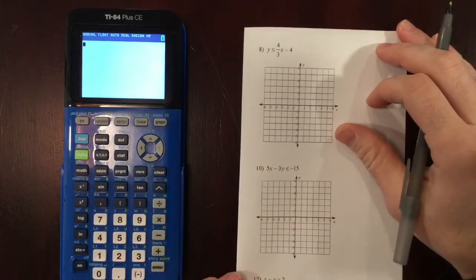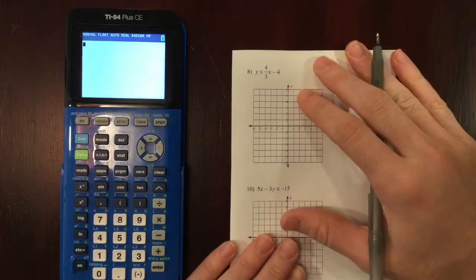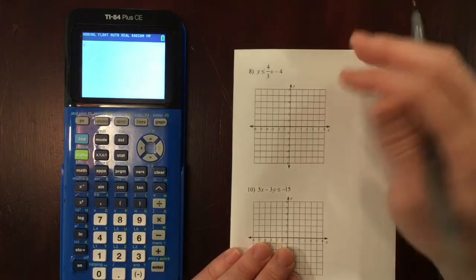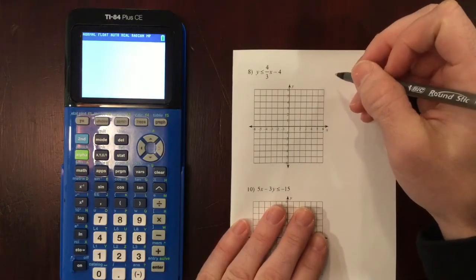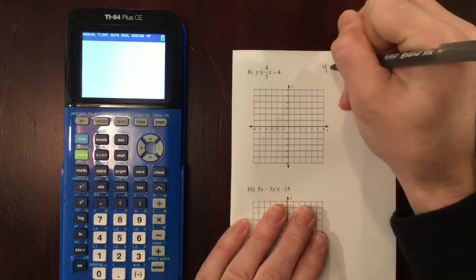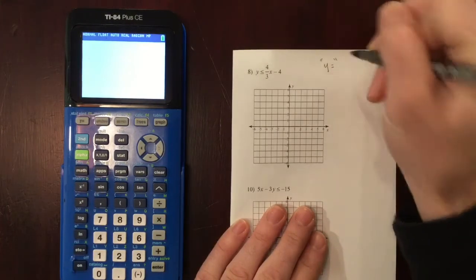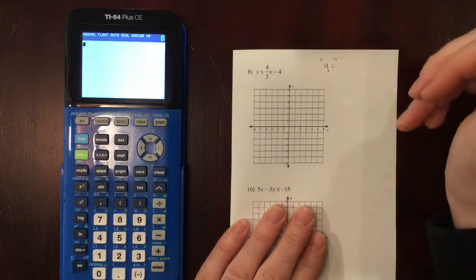All right, so we're going to look at a couple of examples using the graphing calculator with graphing linear inequalities. First example I want to look at is number 8 on this worksheet here. y is less than or equal to 4/3 x minus 4. So our main thing is we have to make sure y is by itself. I always say "y equals," with quotes here. y is by itself, so I'm able to graph this.